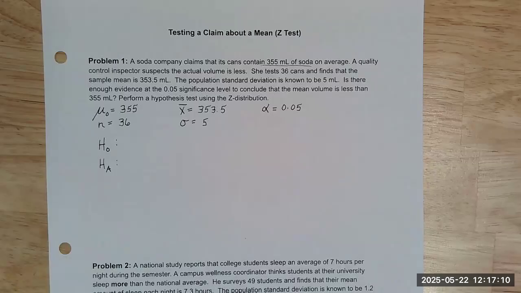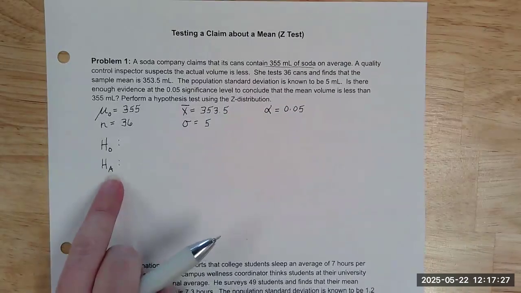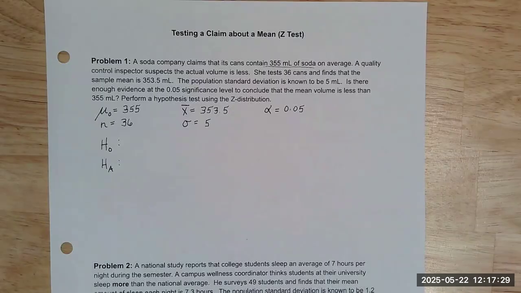How we write the null and the alternative hypothesis is going to need us to remember that the null hypothesis always has to have the equal sign in it somewhere. It could just straight up be an equal sign. It could be a greater than or equal to sign. It could be a less than or equal to sign. The alternative hypothesis is either going to be a not equal to sign, or it'll be a greater than or a less than. It doesn't have the equal to sign in it ever.